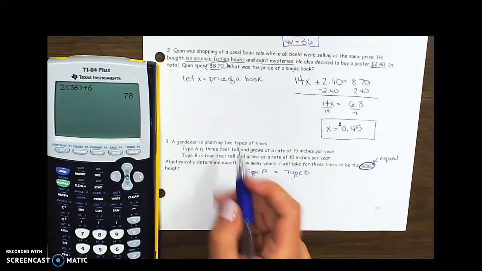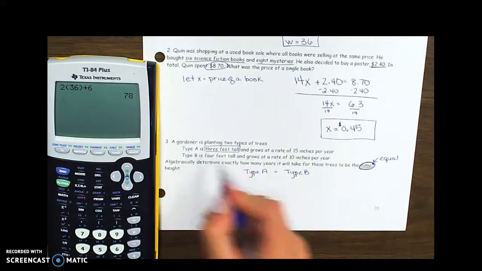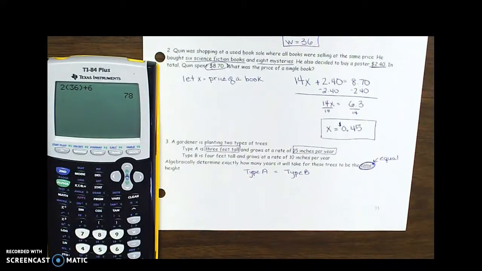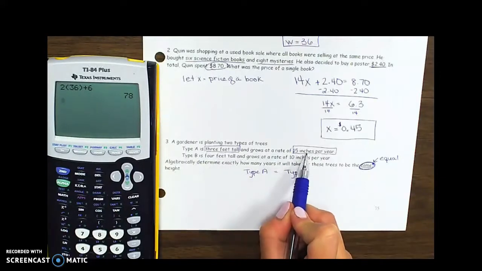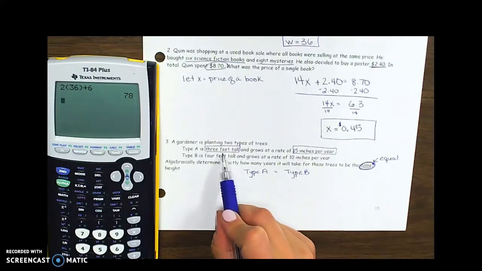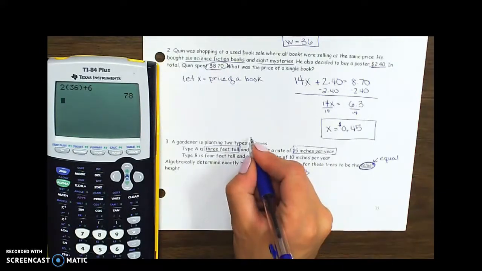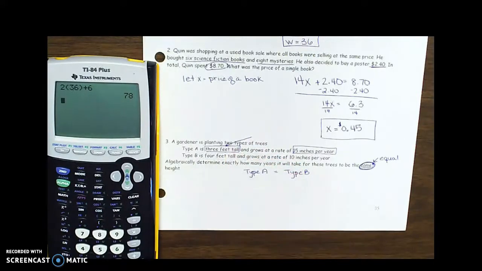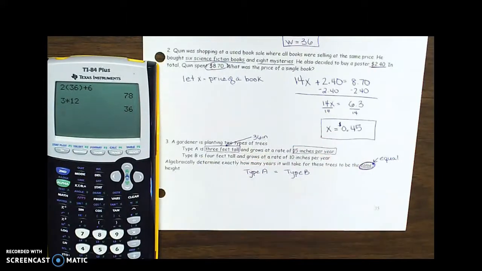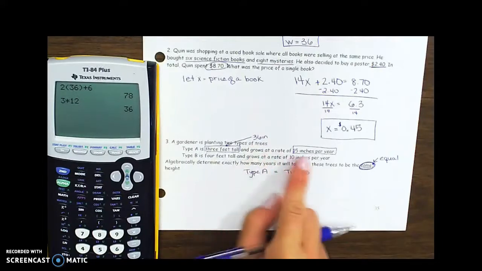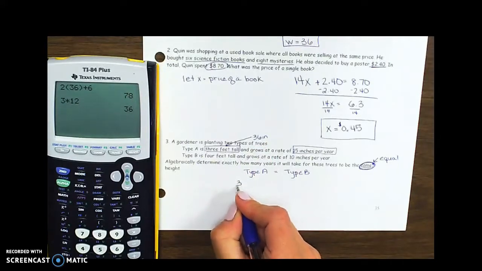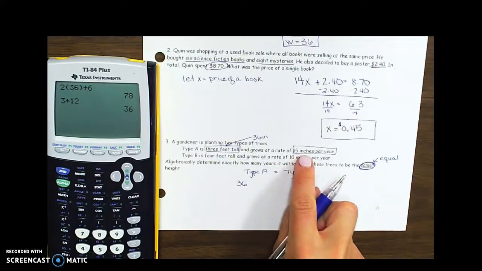So type A is 3 feet tall and grows at a rate of 15 inches per year. Now I want to be very careful here. I have feet, I have inches. Can we use feet and inches at the same time? No, we can't. So we're going to take this 3 feet and change it into inches. So 3 feet is really 3 times 12, which is 36 inches. Okay, now I'm going to try to put that into an equation. So we're starting at 36 inches, and every year we're going to grow at 15 inches per year.